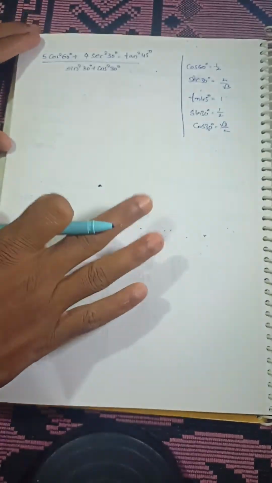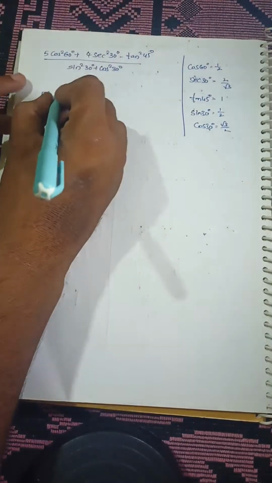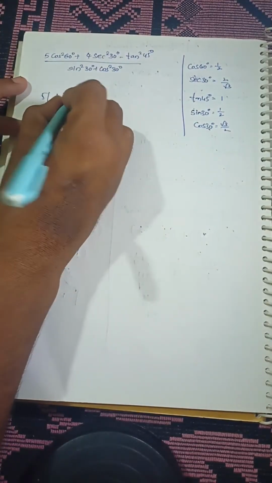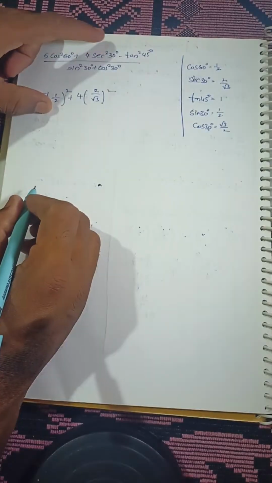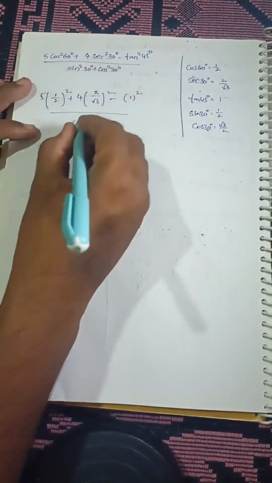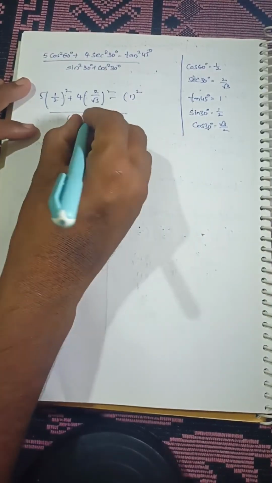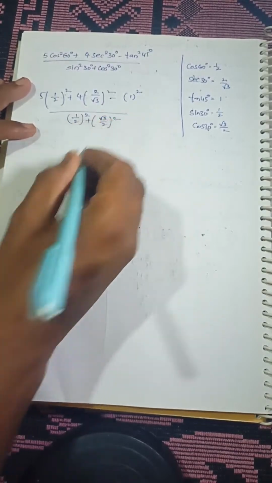Now perfectly, happily you can substitute in this one. 5, what is the cos 60 degrees value? 1 by 2 whole square, plus 4 secant 30 degrees, 2 by root 3 whole square. Here square is there, don't forget. Minus tan 45, 1 square. Sin 30 degrees is 1 by 2 whole square, plus cos 30 degrees, root 3 by 2 whole square.